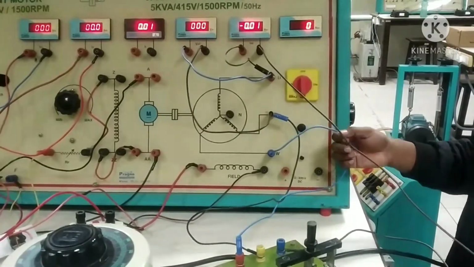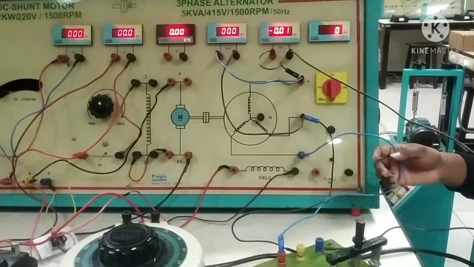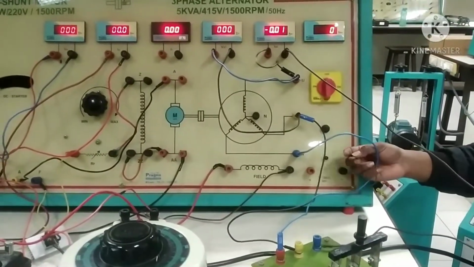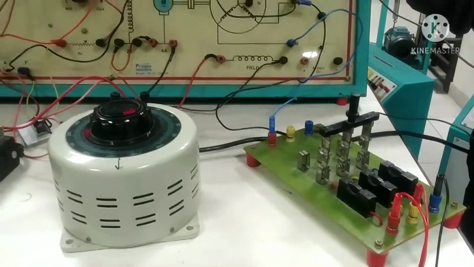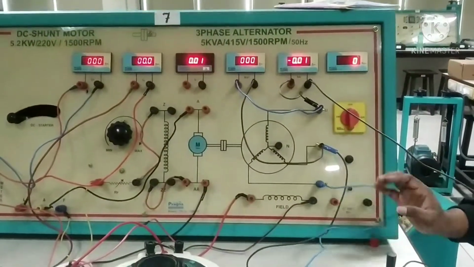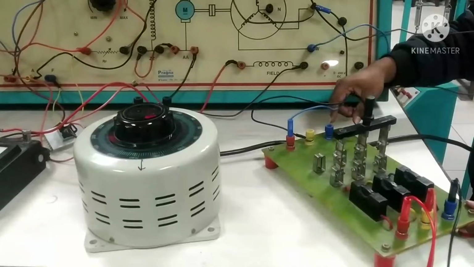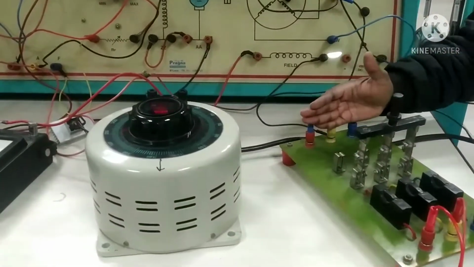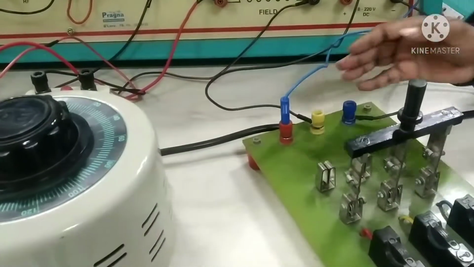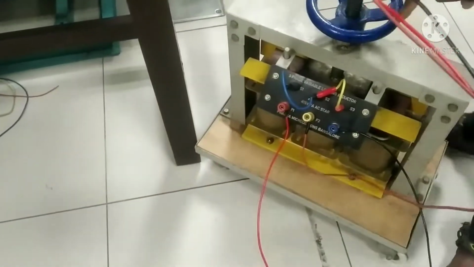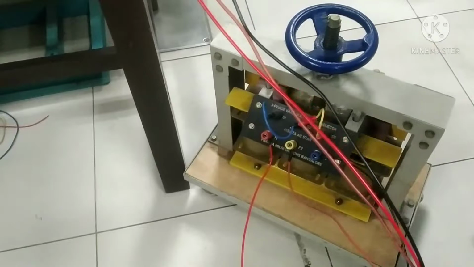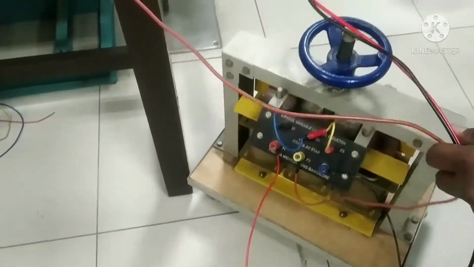Now we are going to connect the three-phase inductive load. For that we have taken one TPST switch, meaning triple pole single throw switch. First we have connected the RYB terminals to one side of this switch. On the other side, we have taken these three terminals and connected them to the three-phase variable loading inductor.